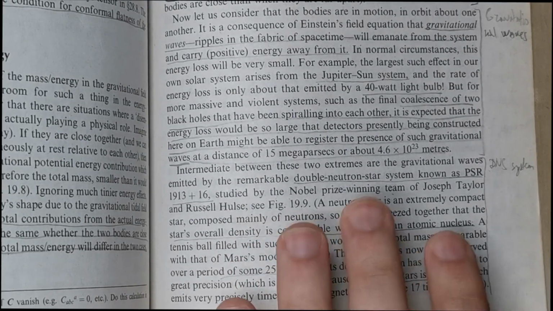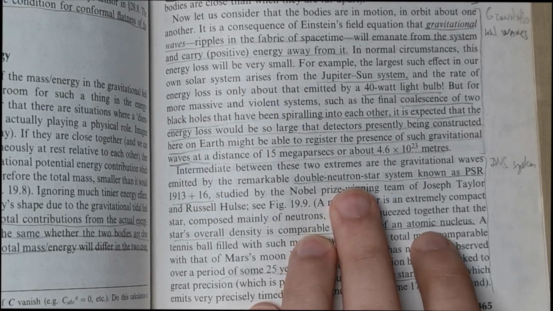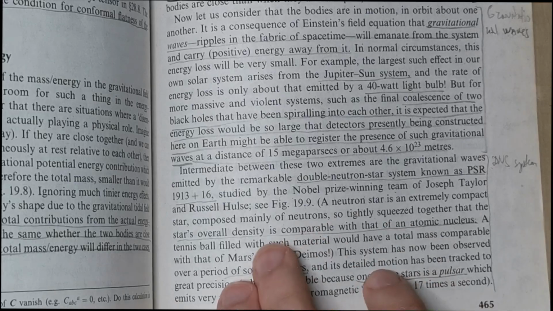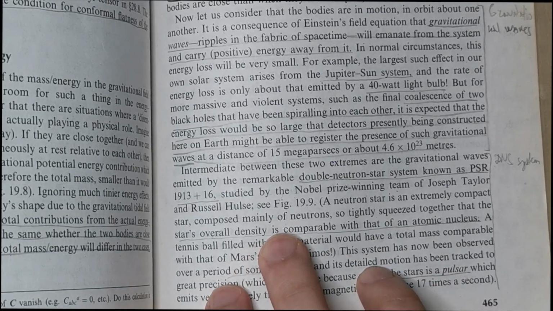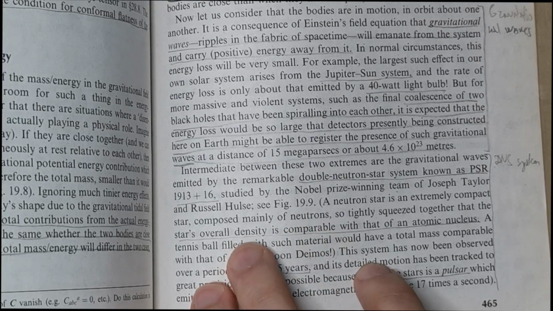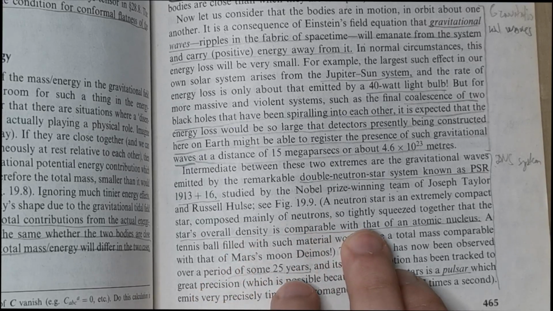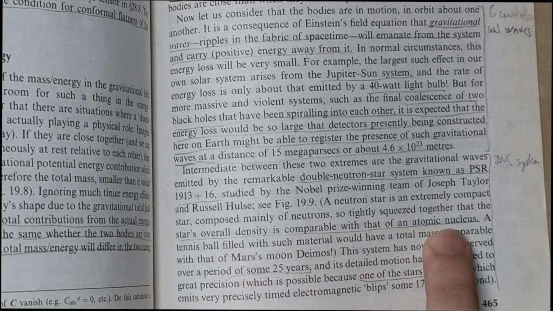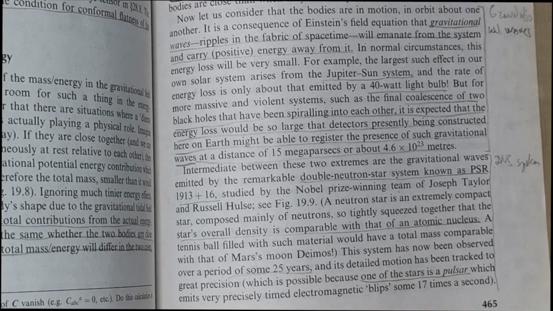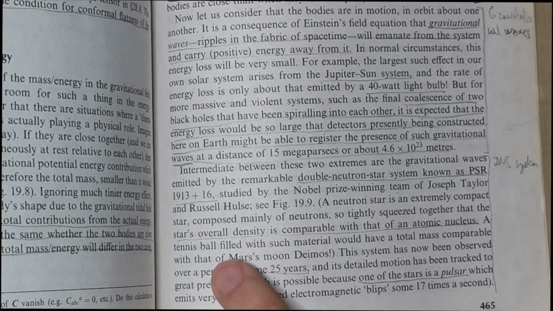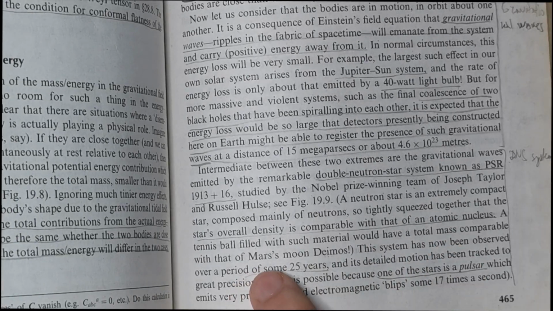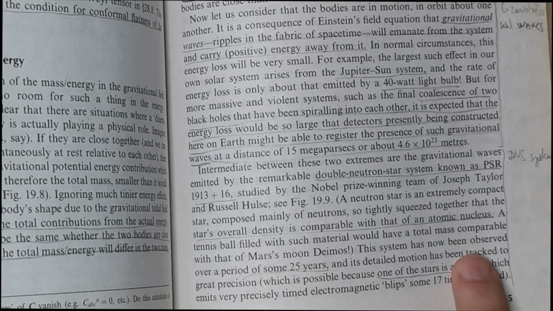Okay, and in the next paragraph, the double neutron star system is described. Here he talks about a neutron star, which is a literally dense star, whose density is comparable to the atomic nucleus density. And he says a tennis ball filled with such material would have a total mass comparable with that of the Mars moon Deimos.